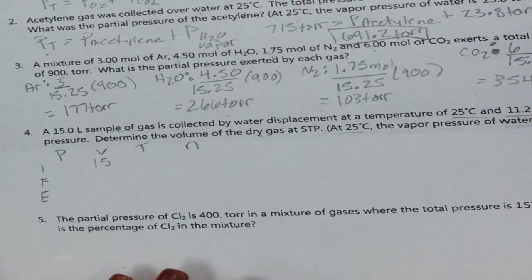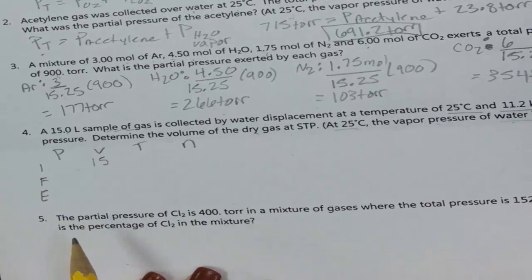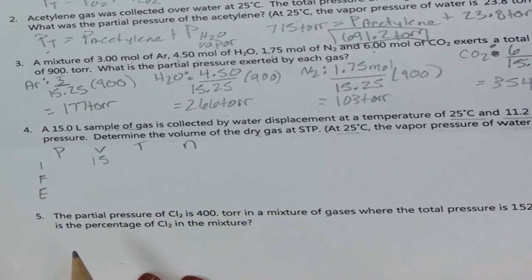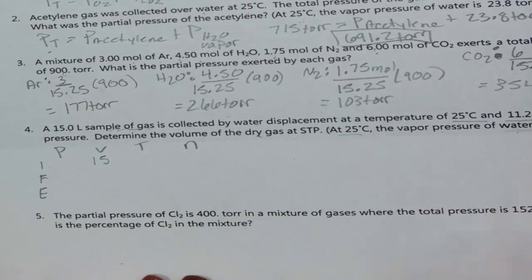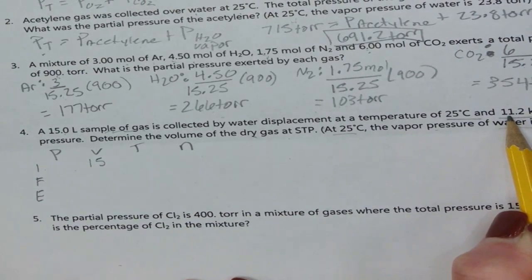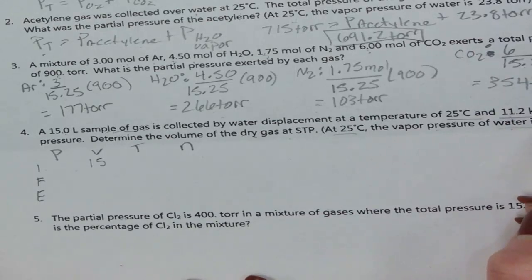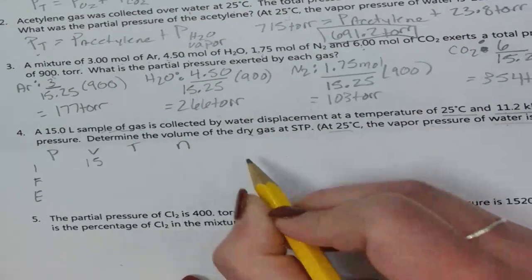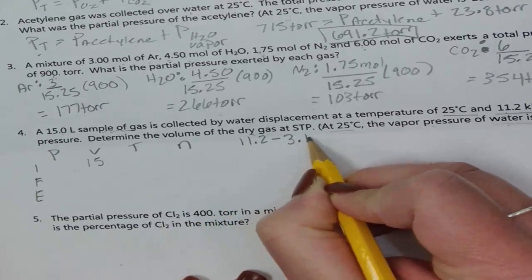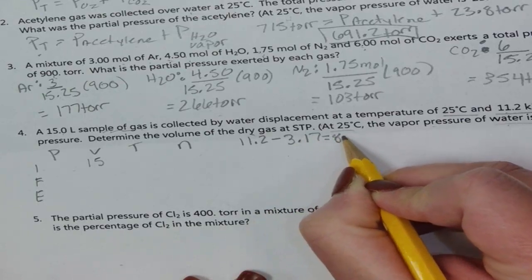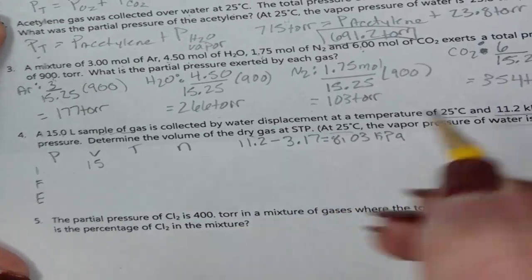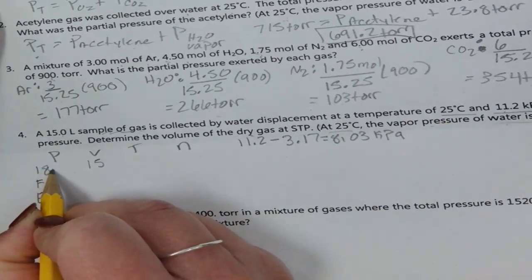All right. What is my overall pressure? I have a total pressure of 11.2, and the water pressure is 3.17. So step 1, I have to subtract these values out. There is my pressure of the problem, 8.03.